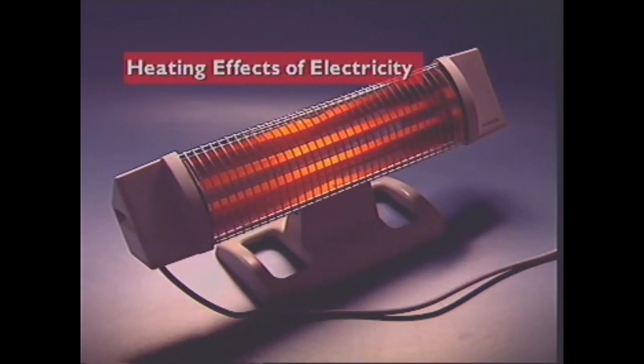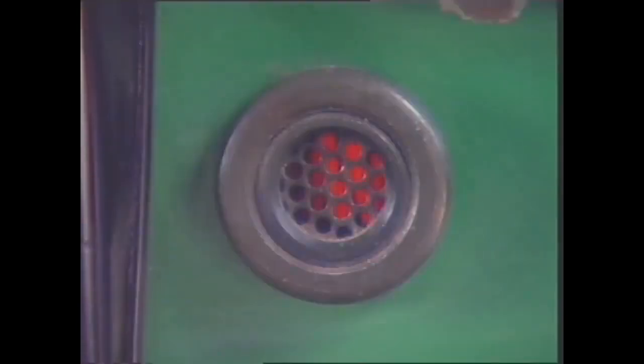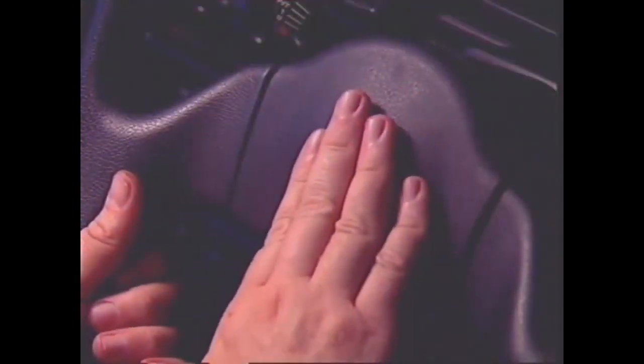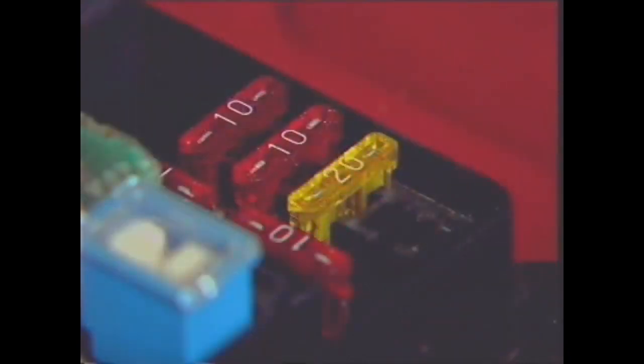This section examines the heating effects of electricity. As current flows through motor vehicle circuits, most of the electrical energy is transformed into other kinds of energy. Headlamps transform it into intense heat that makes the bulb filaments glow white-hot and produce light. It can demist a window, or can be used to provide circuit protection from excessive current flow.